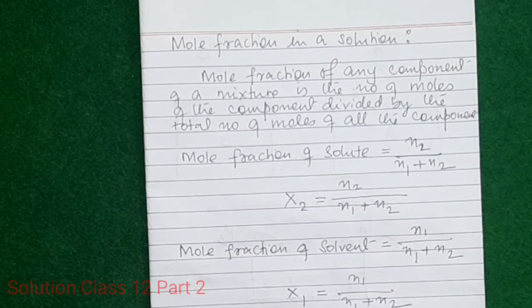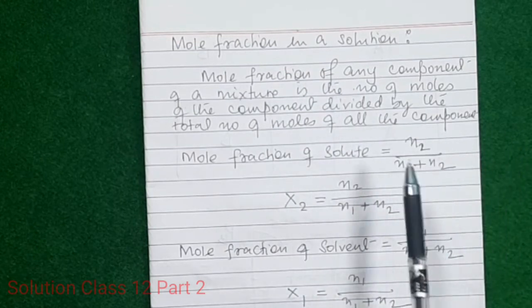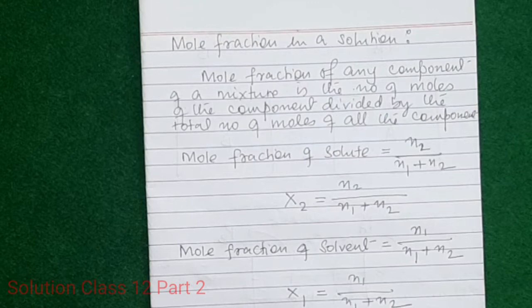In class 11 also you have dealt with some of the concentration terms of a solution, as to how the concentration of any solution can be expressed. One of the concentration terms is mole fraction. Mole fraction of any mixture or a solution represents the fraction of the number of moles of solute or solvent over the total number of moles of the components.